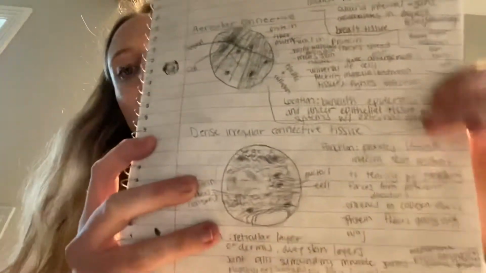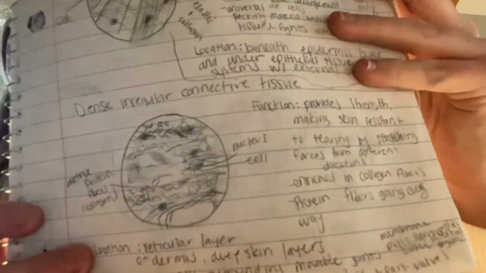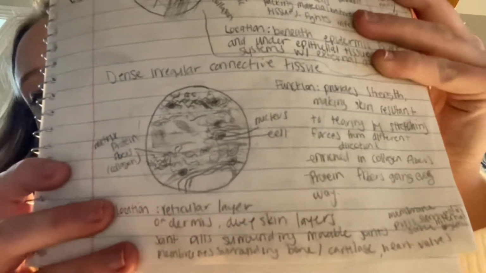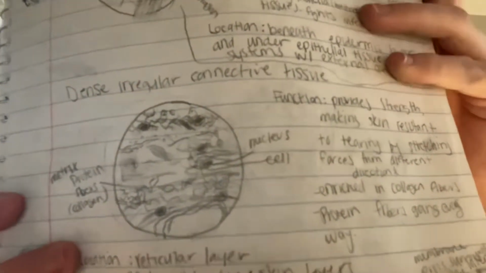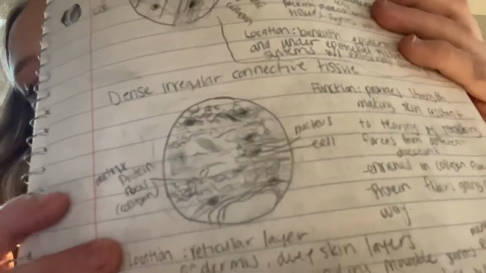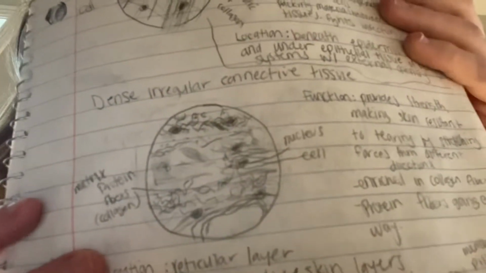And then the next tissue we're going to be looking at is dense irregular connective tissue. So there's dense irregular connective tissue, and then there's dense regular connective tissue. The difference is it starts with the protein matrix. So this protein fiber matrix here is going in every which direction. Where normally in regular connective tissue, not irregular, we'll have this protein fiber matrix all going in the same direction.